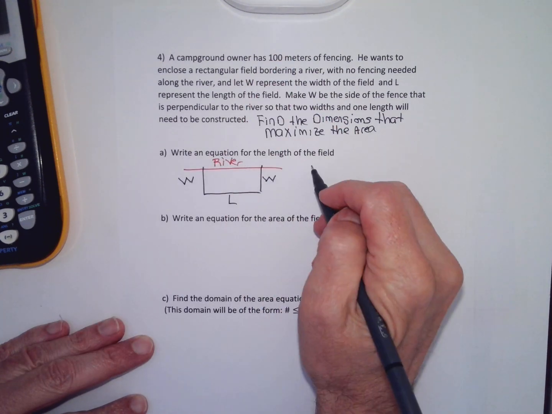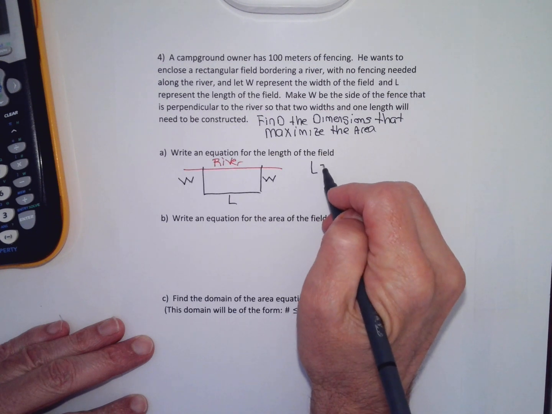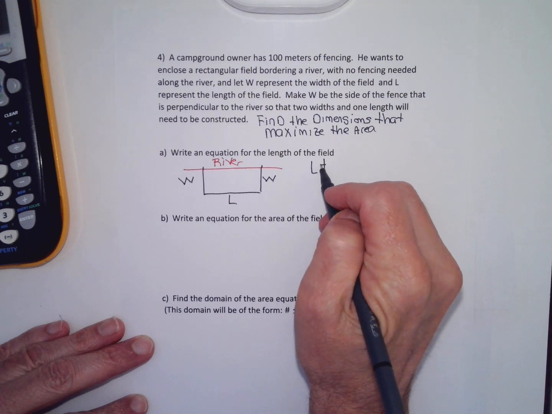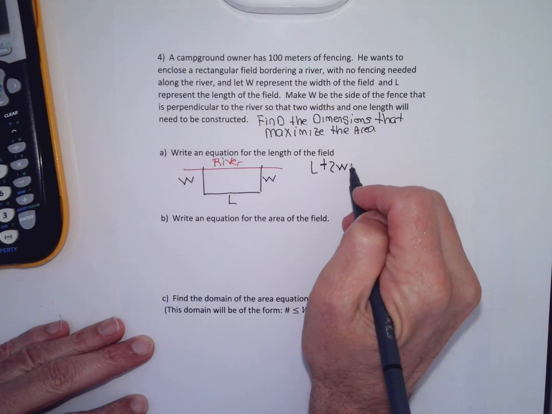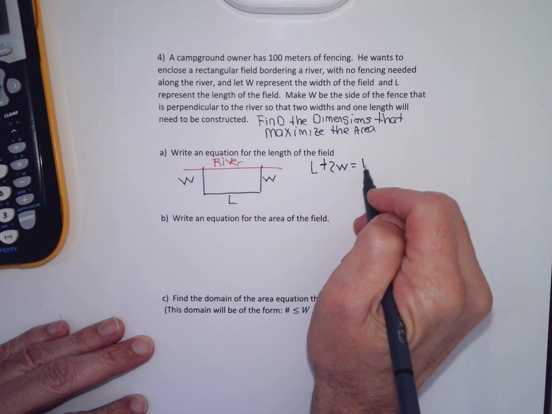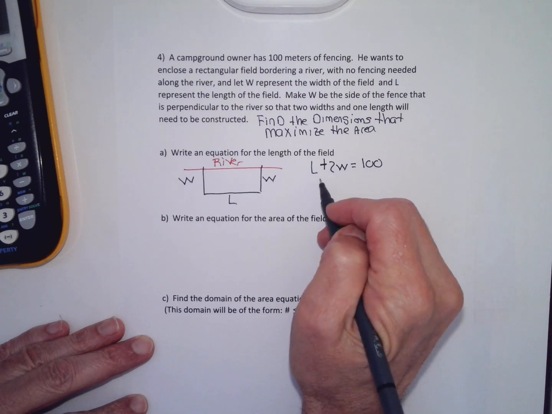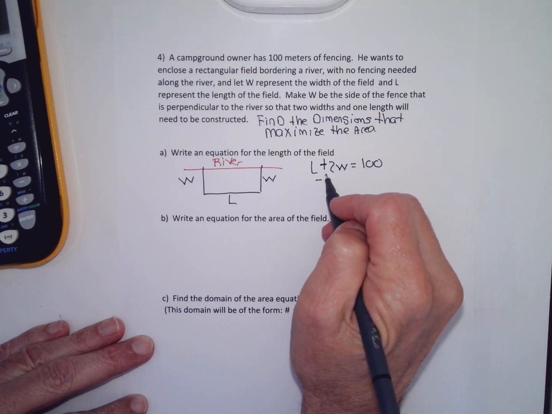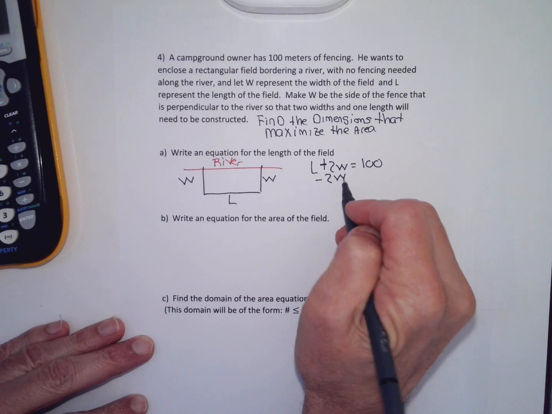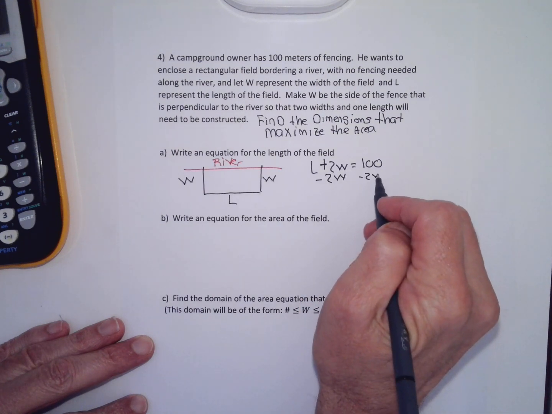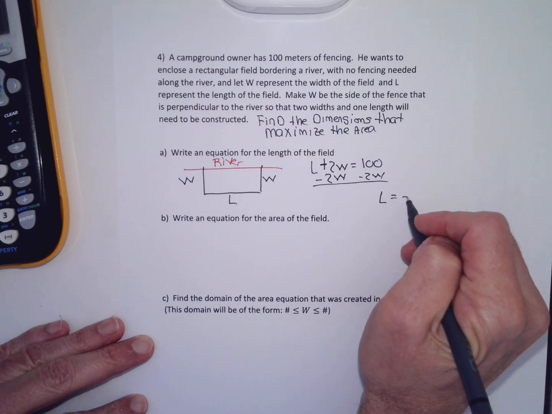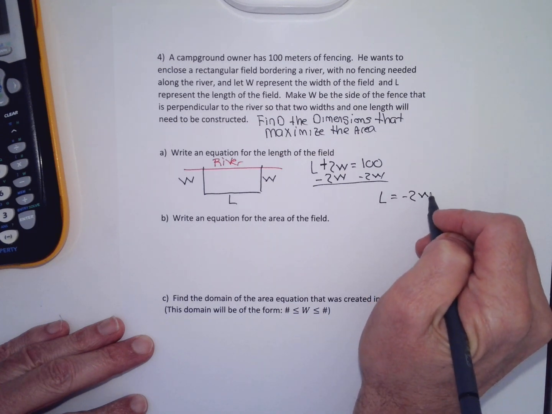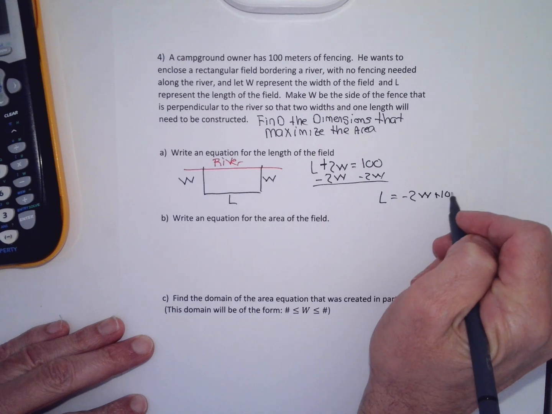So for part A, I'm supposed to create an equation and solve it for L. And I'm going to start off by doing the one length plus the 2 widths that are being built equals 100 meters. And now I'm going to subtract 2W from both sides. And the answer to part A, the length is minus 2W plus 100.